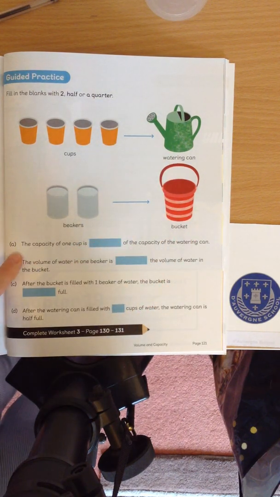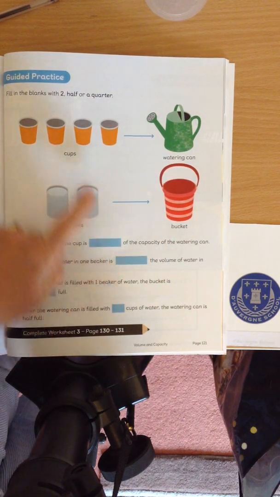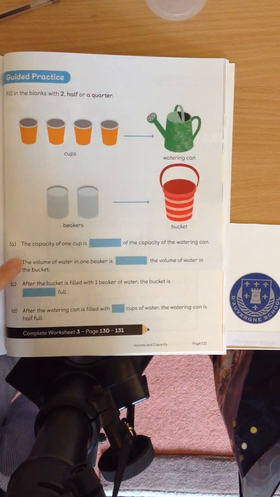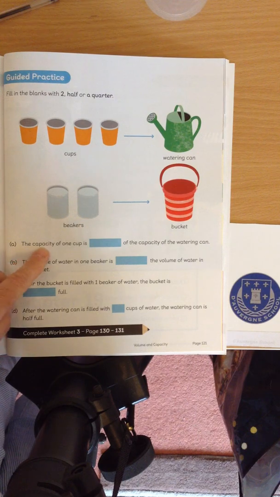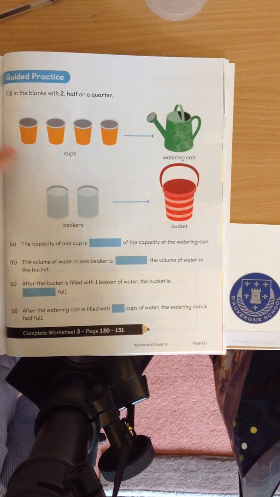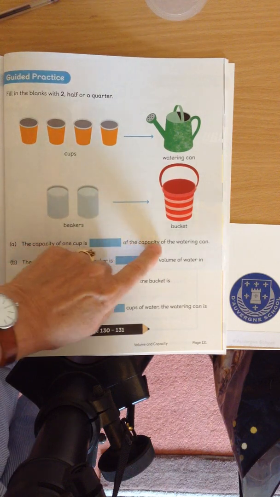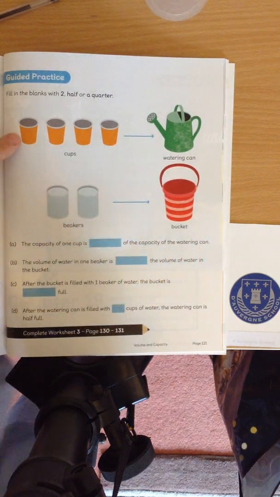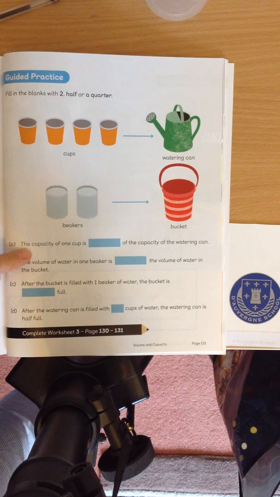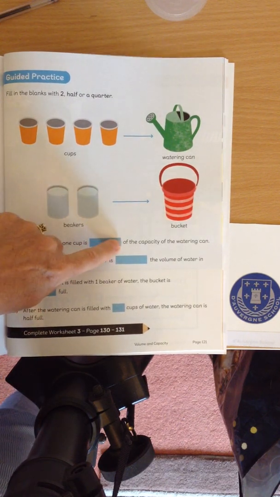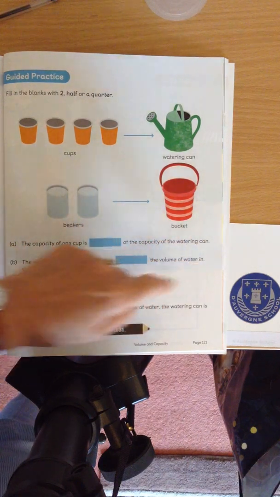Right, let's see if we can fill in these blanks with either the number 2, the word half or quarter. Let's read. The capacity of 1 cup, this, is something of the capacity of the watering can. I'll read that again. The capacity of 1 cup is something of the capacity of the watering can.